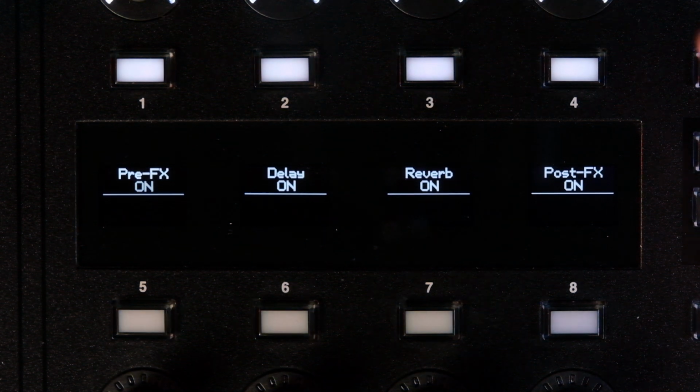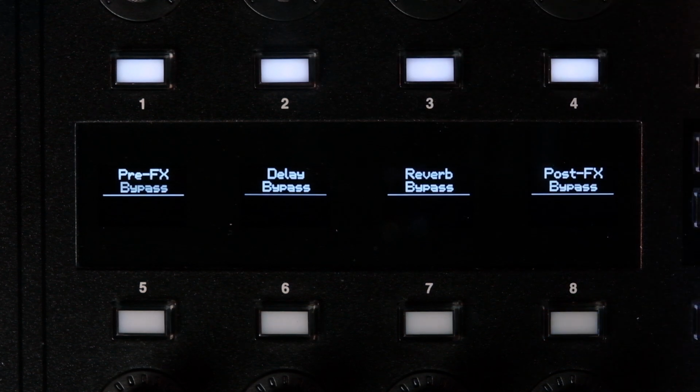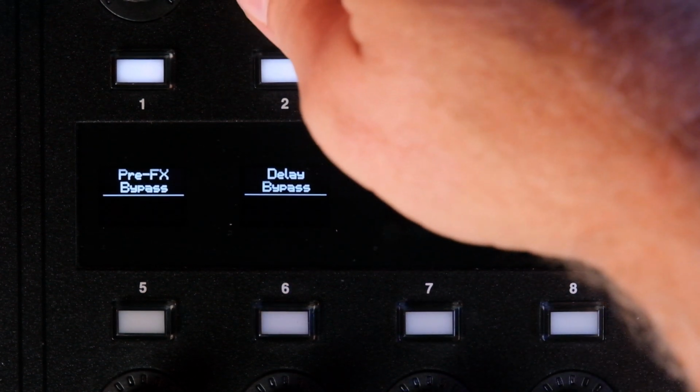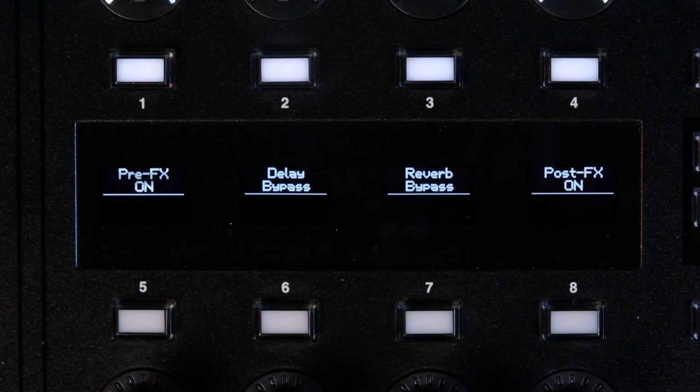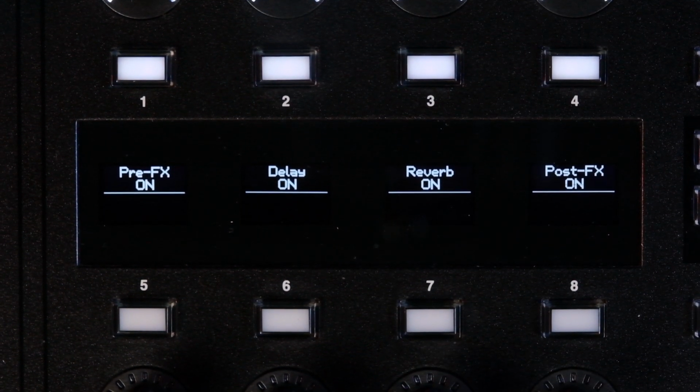One big help for people who want to record a sound dry without effects is the ability to bypass effects globally. You can choose each effect engine to mute separately. Most often people will want to bypass the reverb and the delay when recording, but you have the option to do them all if you want.